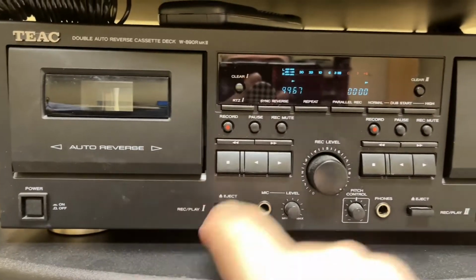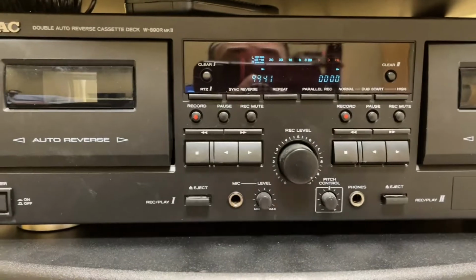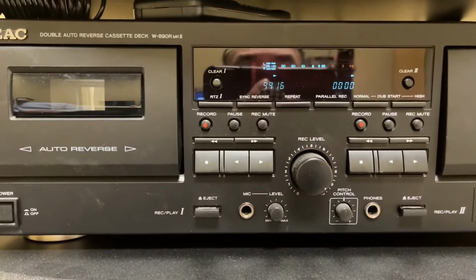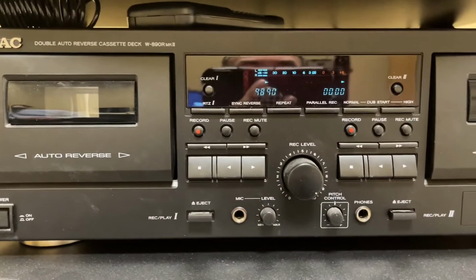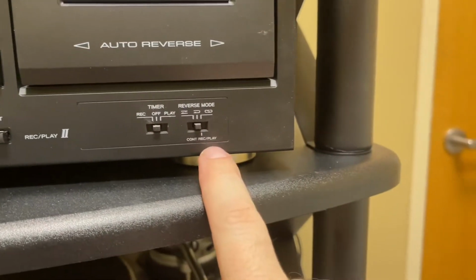And there it's going to rewind itself. Don't worry, I can clear the counter a little bit later on. The last thing I want to look at is the way that the tape is going to play when it hits the end of the tape. And if you look over here, you're going to see something called reverse mode.